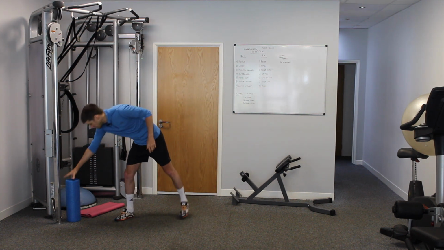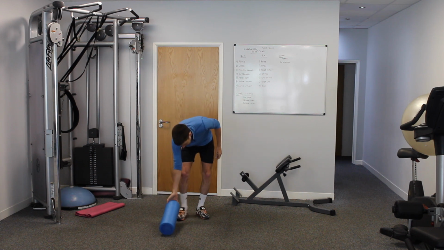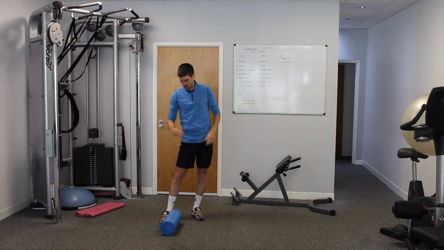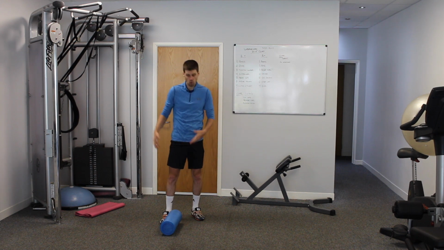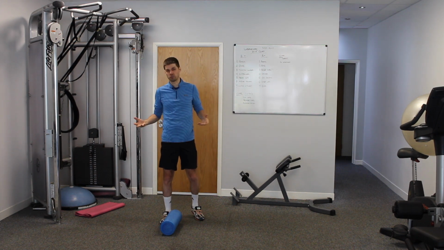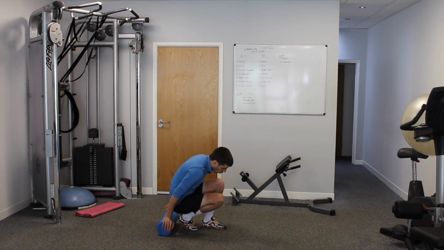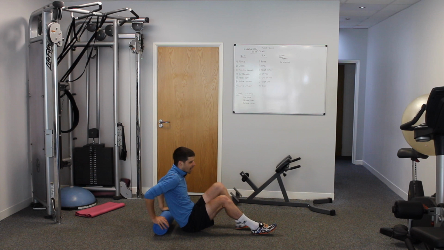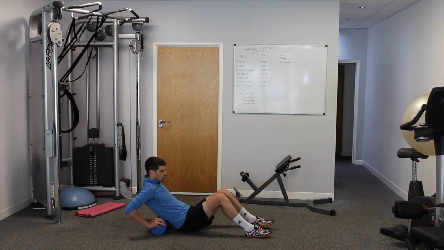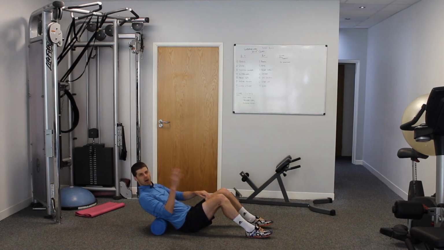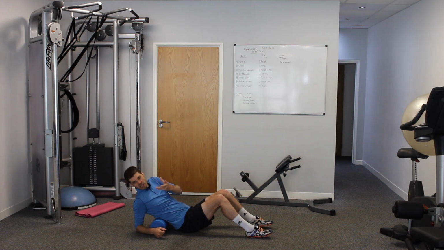So what this basically means is, if I just use a roller here, you can use anything that is an edge that you can extend over. Obviously I'm using a roller, it could be a series of cushions, or it could be anything. So what we do is we come down and we place that right onto the base of the ribs, which is roughly where the thoracic spine meets the lumbar spine.